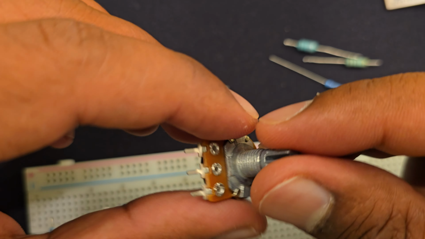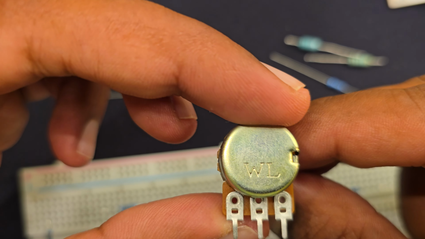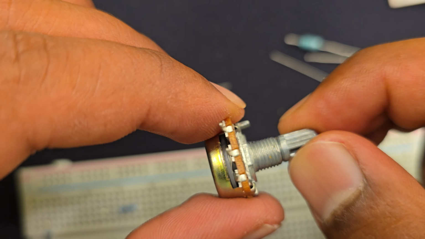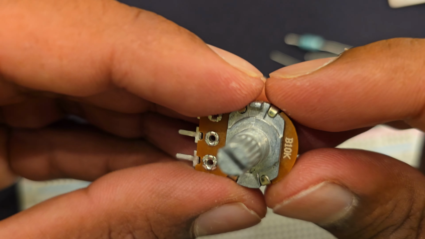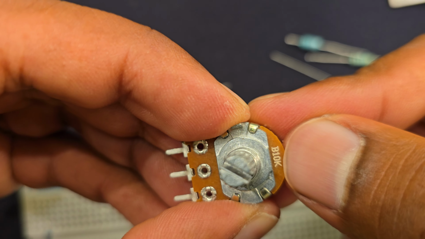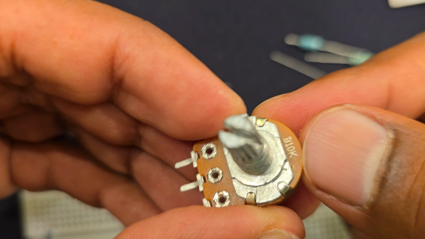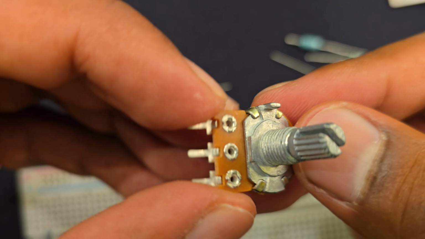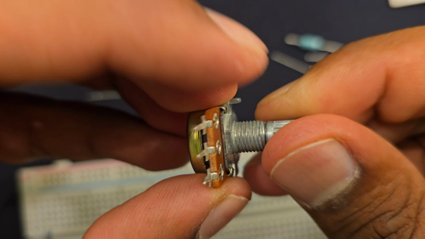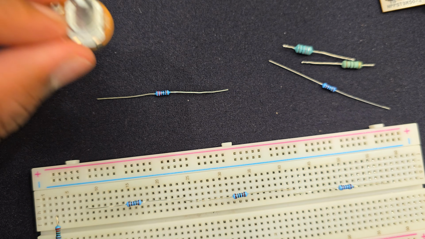And this is also a resistor. This is called a potentiometer. We will talk about it later. If you look at this, it says 10K over there, which means a 10 kilo ohm potentiometer. That is the maximum resistance of this potentiometer.